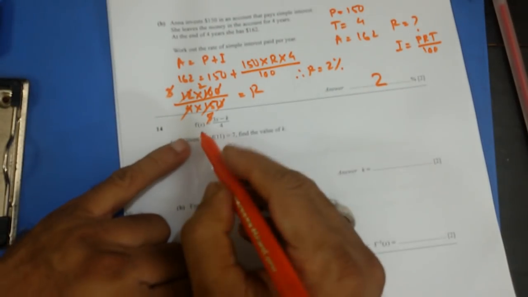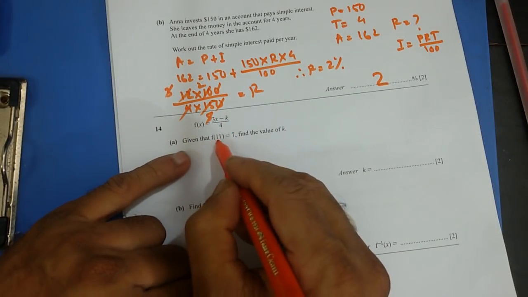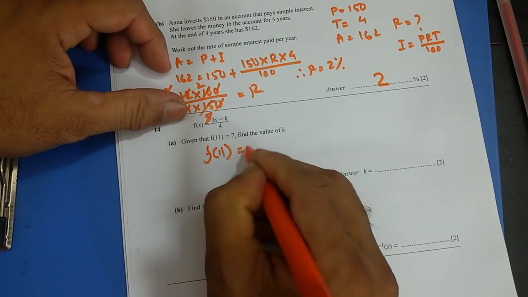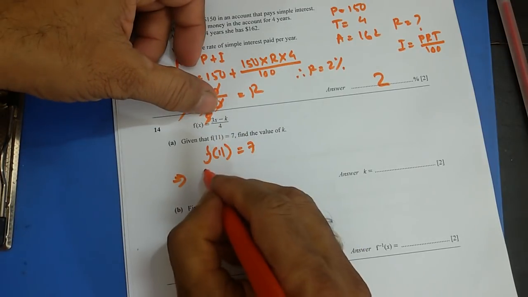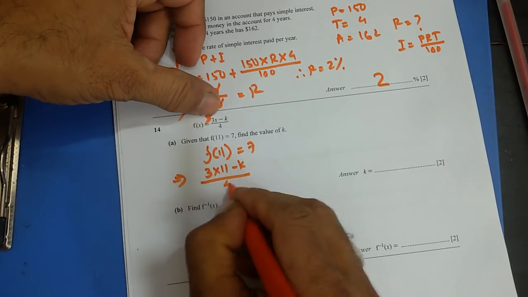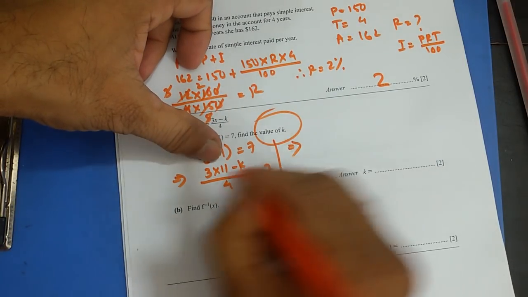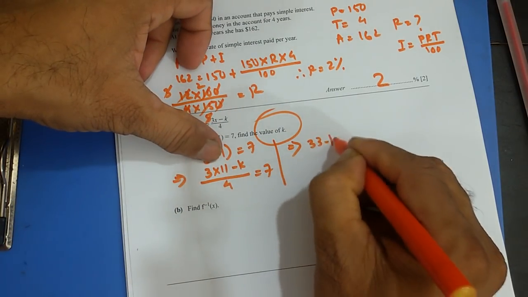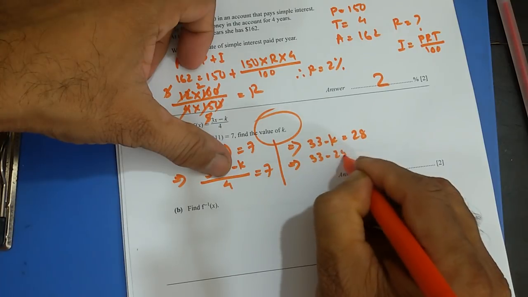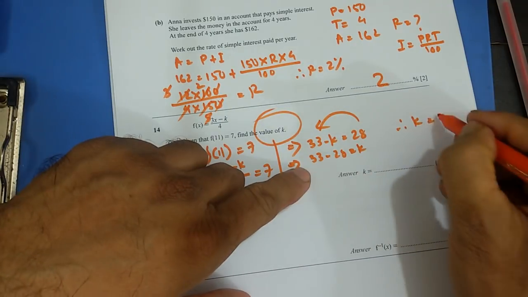Okay. Now the next one, function of x equal to (3x minus k) over 4, given that function of 11 equal to 7. It's given. So function of 11 equal to 7. Now over here, in the place of x, I'm going to put 11, so 3 times 11 minus k divided by 4. I need to find out the value of k. That's 7. So what happened? 3 times 11 is 33 minus k equal to 4 times 7, which is 28. So 33 minus 28, bring k to that side. Therefore k equal to 5.